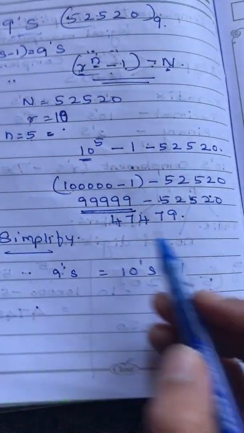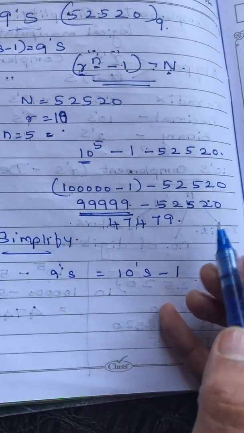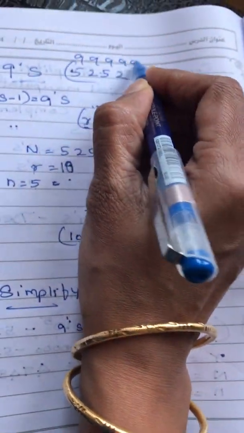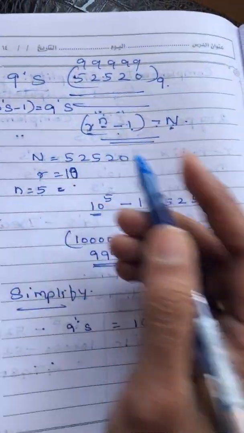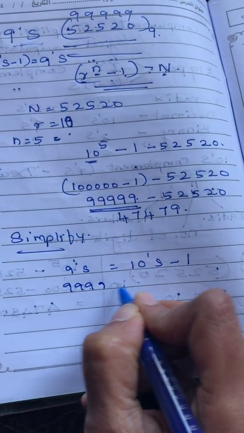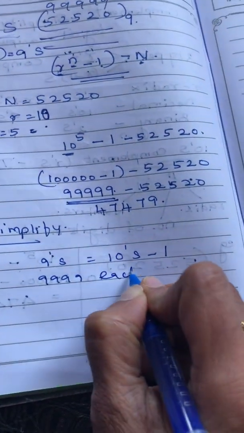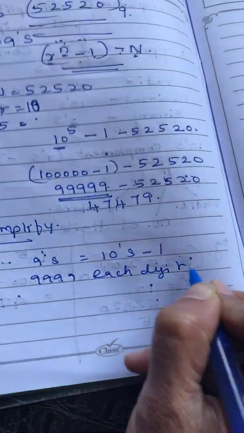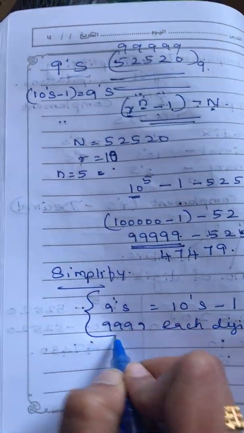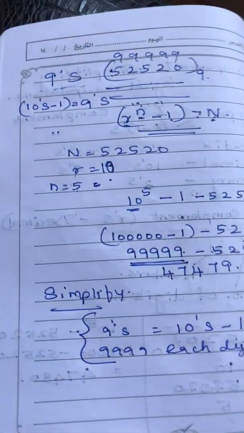So each digit you have to subtract from 9. Whatever is the given number, just subtract each digit from 9 and get the final value. So these are the two ways you can find the 9's complement.